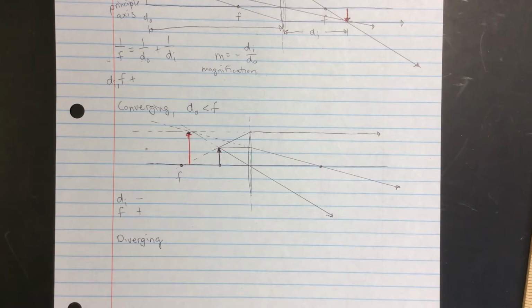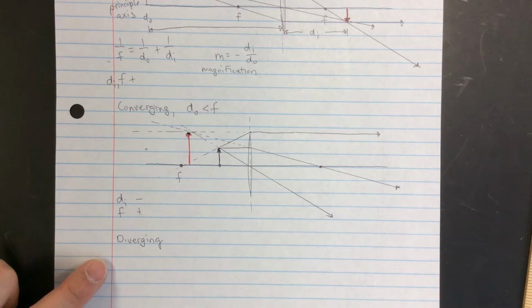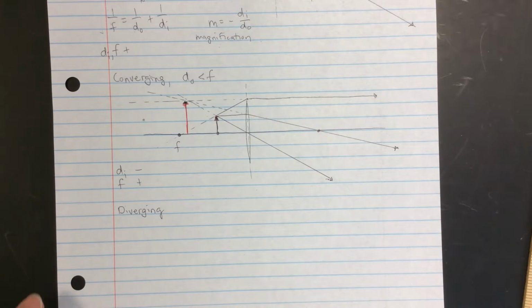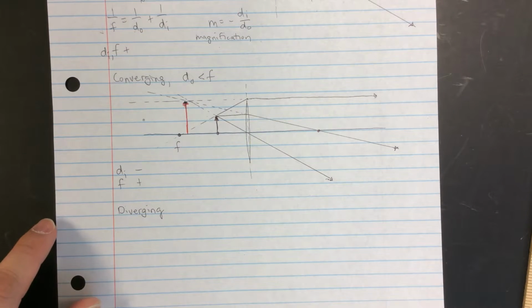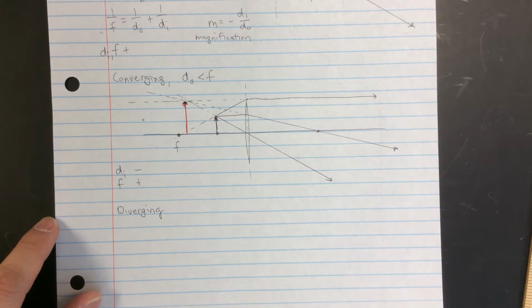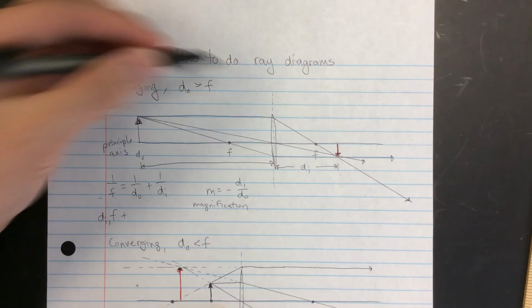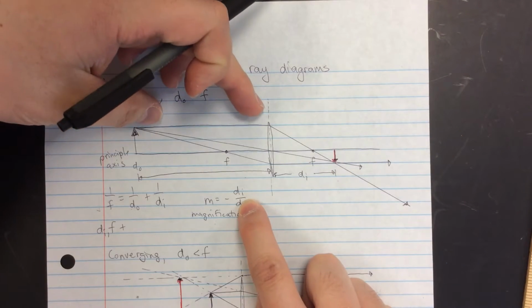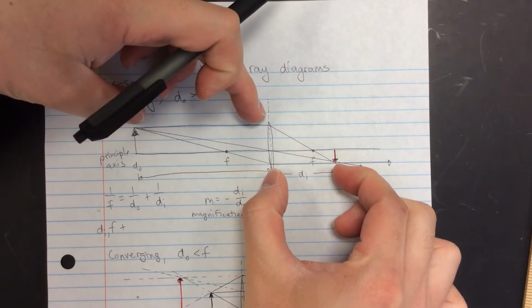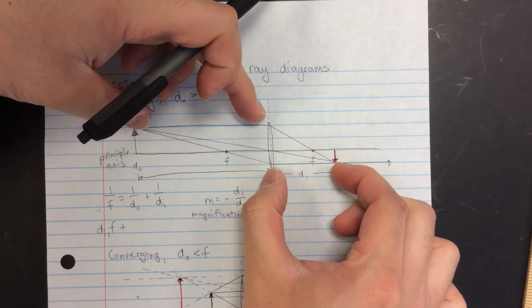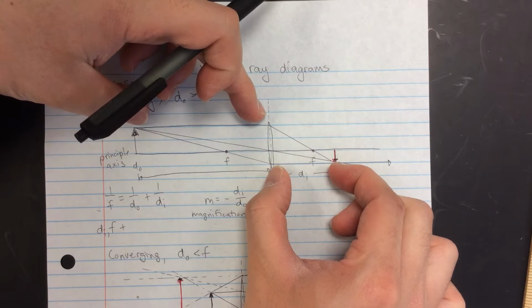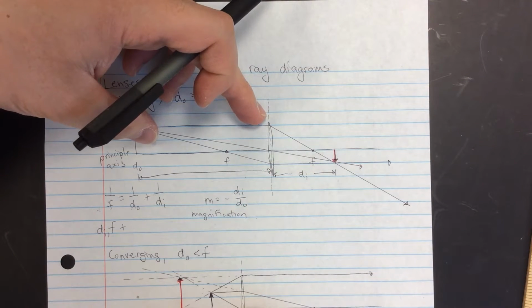For a diverging lens, it doesn't really matter the location of the object relative to the focal length. Yeah. So is there a specific diagram for magnification? So magnification is just the ratio of image distance to object distance. So you can see that whenever it's closer, it's going to be smaller. When it's further, it's going to be bigger.